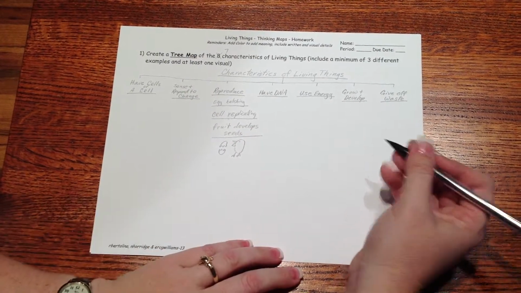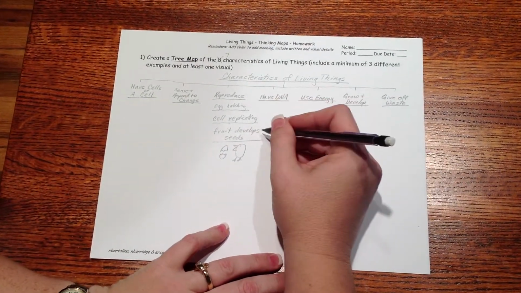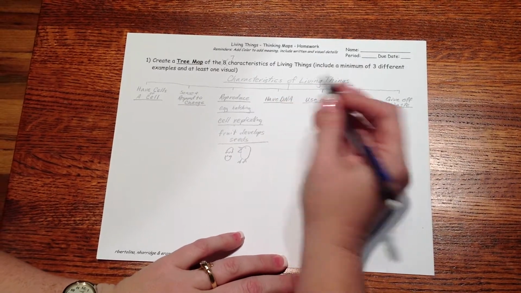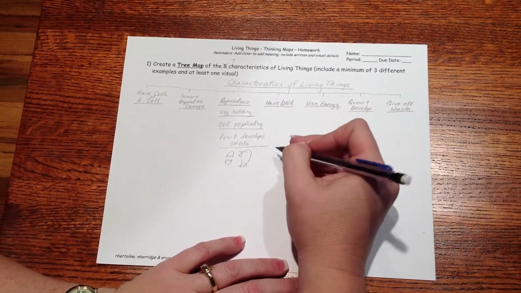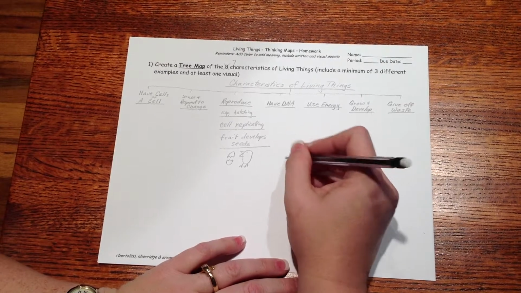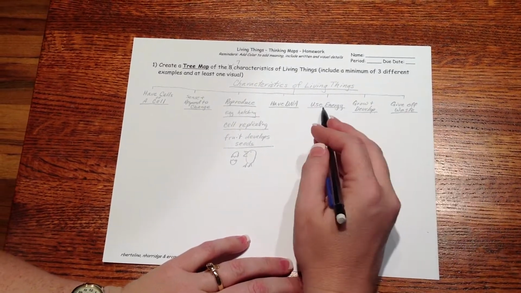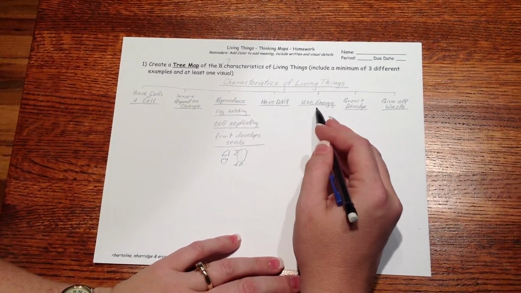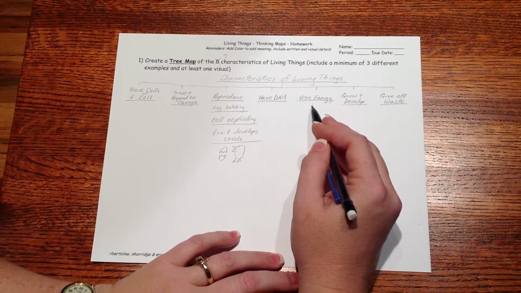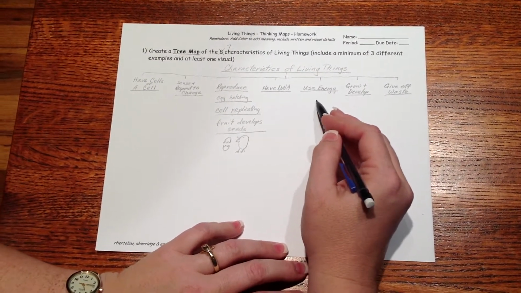Okay. For have DNA, this one you can even just list different organisms that obviously have DNA. So you can just list some different examples and then show DNA as the visual. Using energy, we're not talking about using light bulbs, we're talking about eating and using up energy or photosynthesizing.